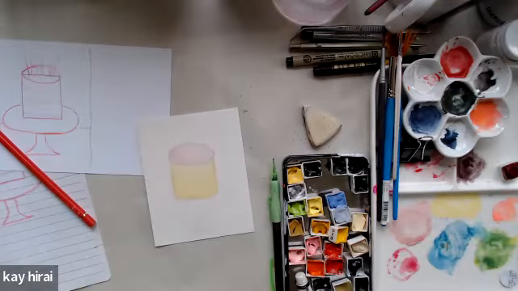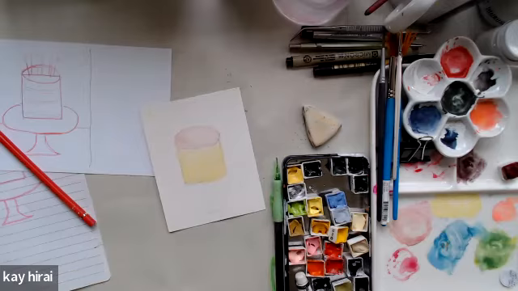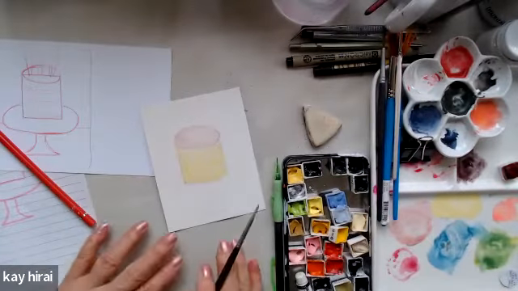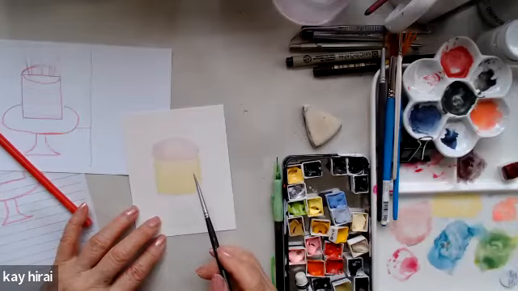Okay, here's the bottom of the cake. I'm gonna turn this light on, maybe you can see a little bit better. All right, so I have pale creamy yellow and I have pale pink on top.